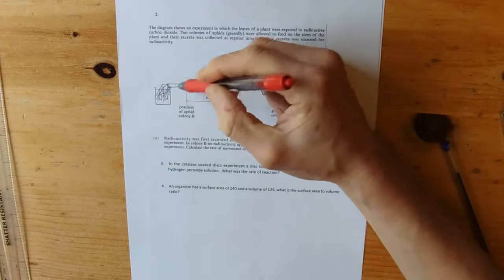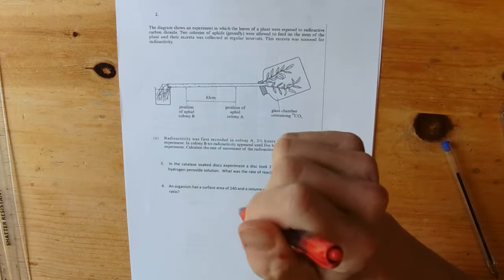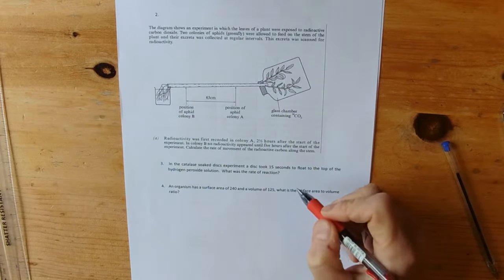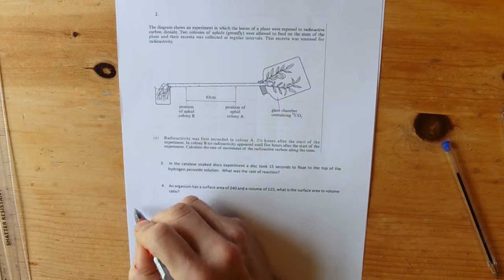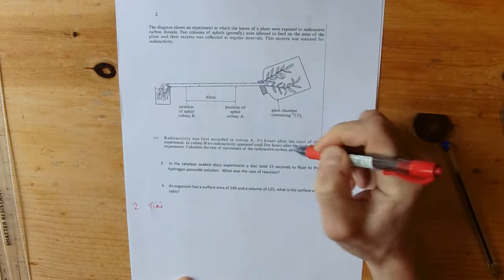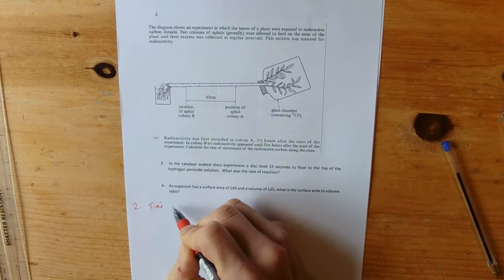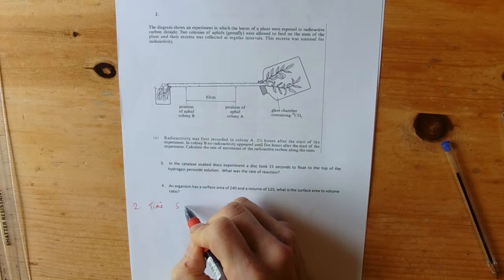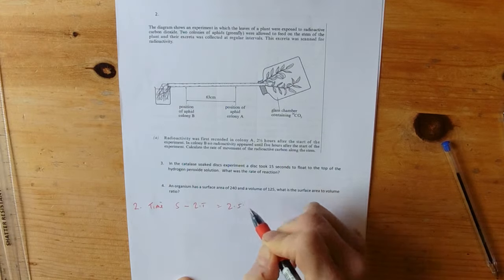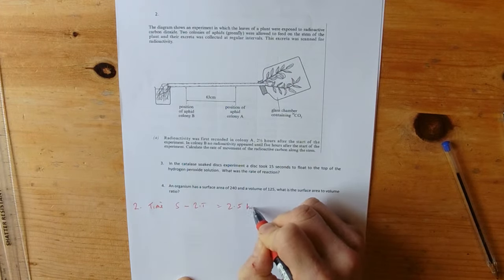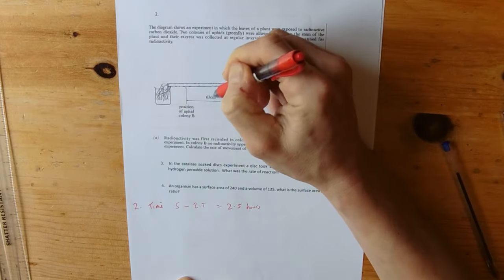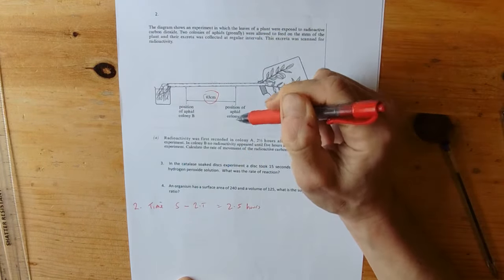So first of all, this is a rate, so it's something that happens per time. So in question 2, the time is 2.5 to 5, so 5 minus 2.5 equals 2.5 hours, and the distance is on there, 63.